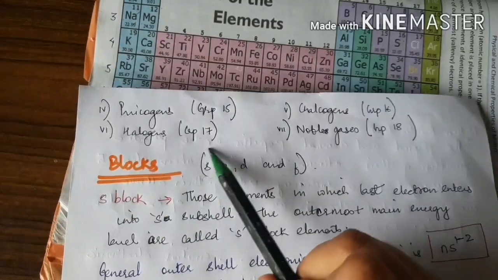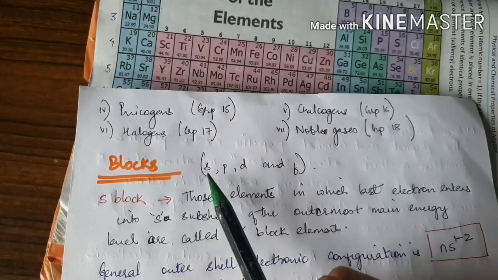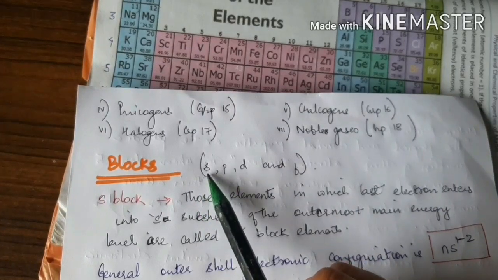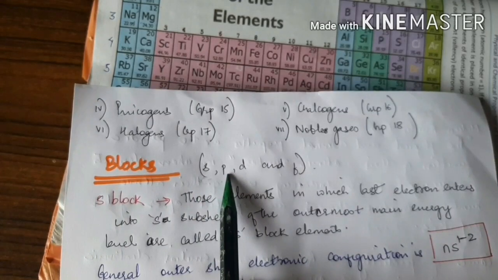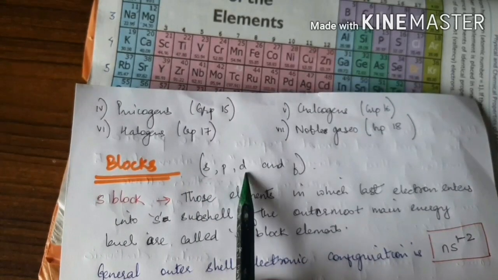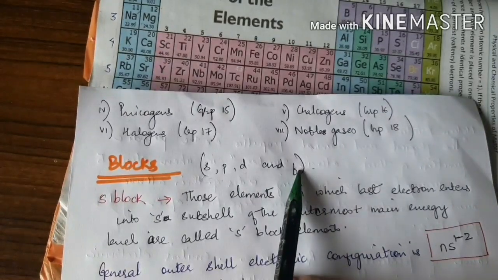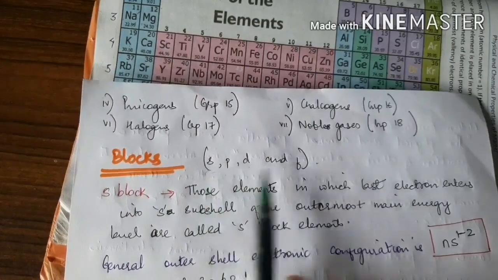If you look at the S block, these elements will have the last electron entering the S subshell. Similarly, P will have the last electron entering the P subshell, D will have the last electron entering the D subshell, and F will have the last electron entering the F subshell. That is how you remember.